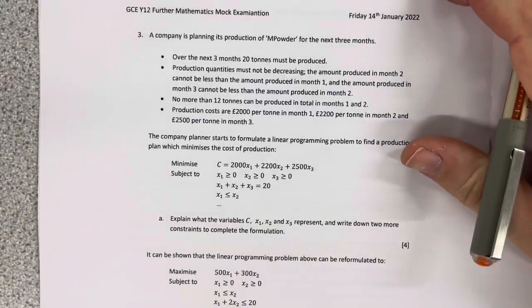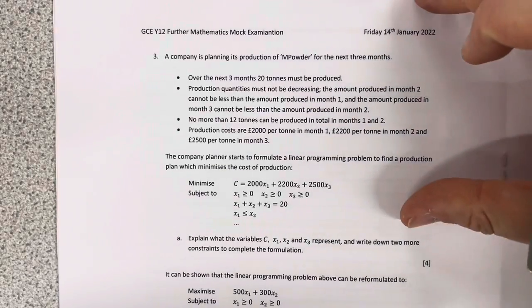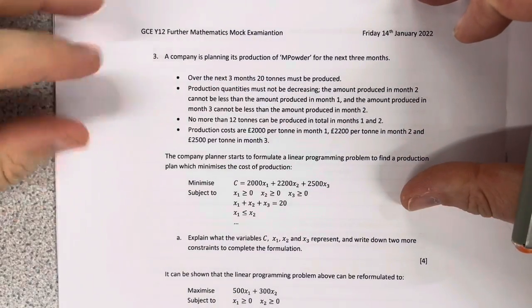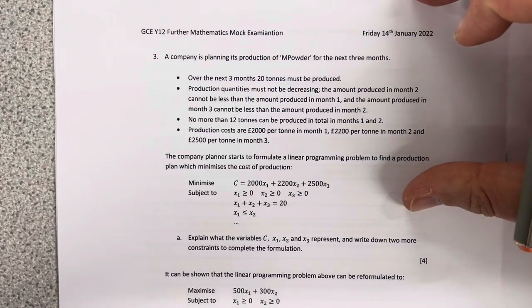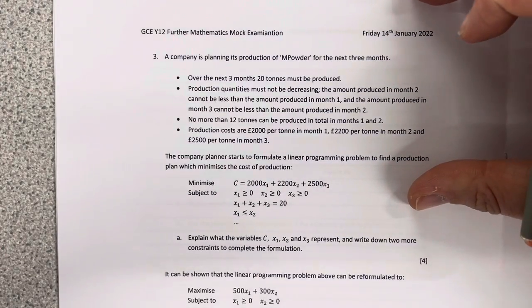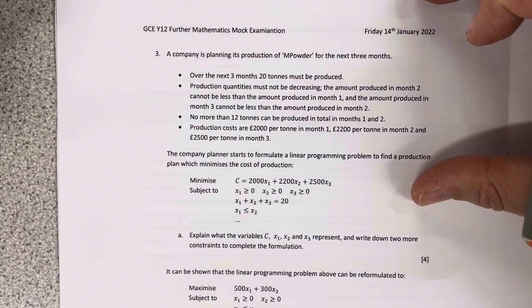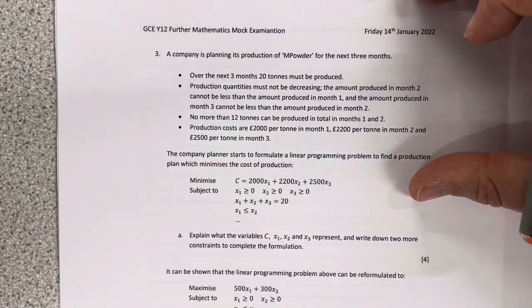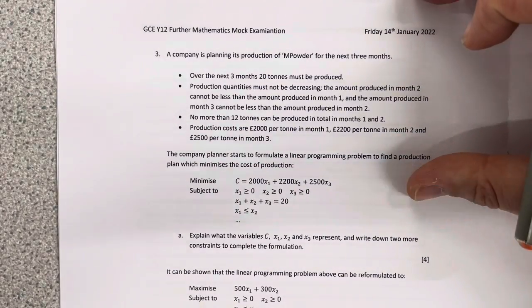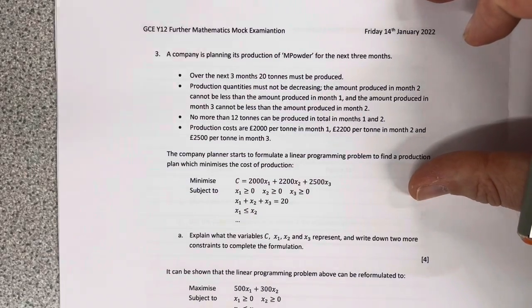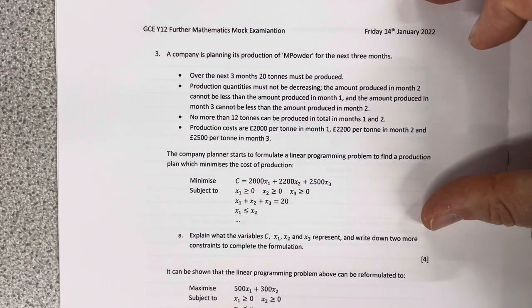Okay, and finally question 3. A company is planning its production of M powder for the next 3 months. Over the next 3 months, 20 tonnes must be produced. Production quantities must not be decreasing, i.e. the amount produced in month 2 cannot be less than the amount produced in month 1, and the amount produced in month 3 cannot be less than the amount produced in month 2. No more than 12 tonnes can be produced in total in months 1 and 2, and production costs are £2,000 per tonne in month 1, £2,200 per tonne in month 2, and £2,500 per tonne in month 3.